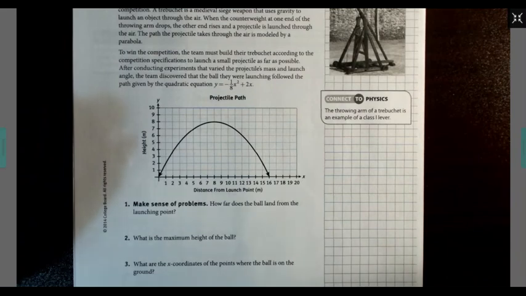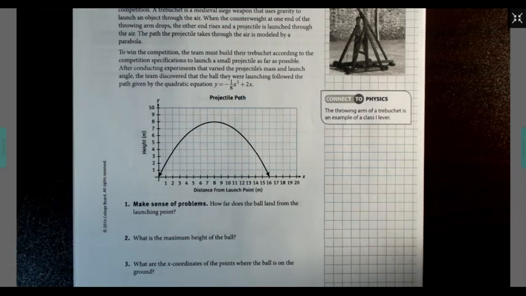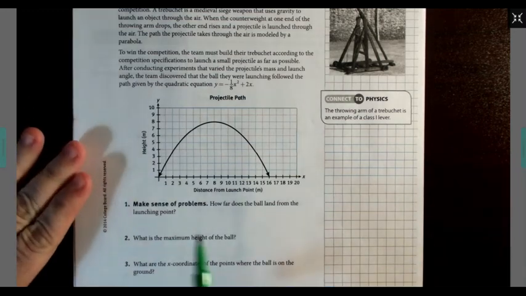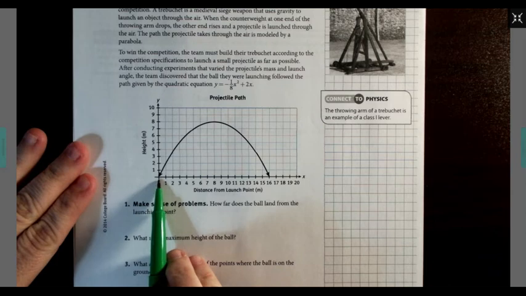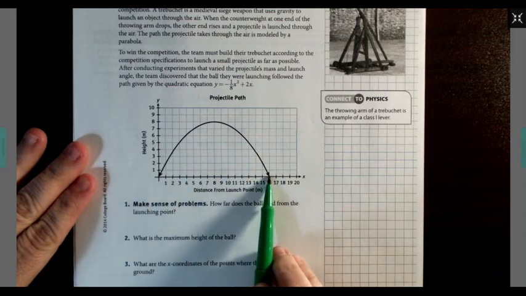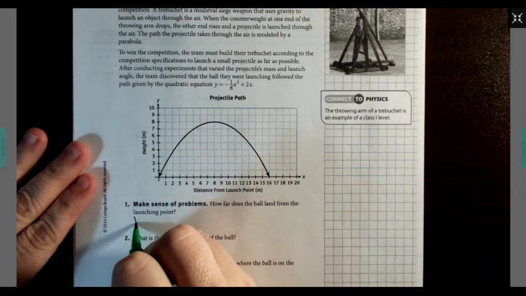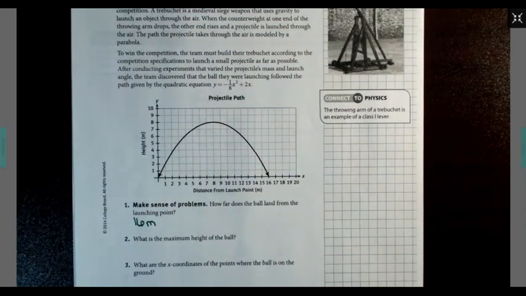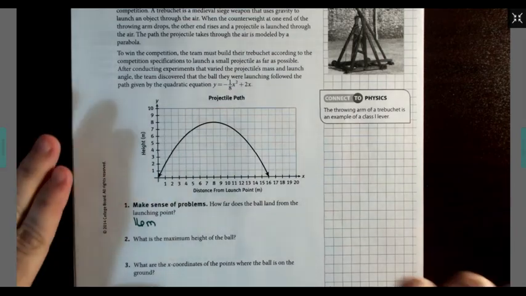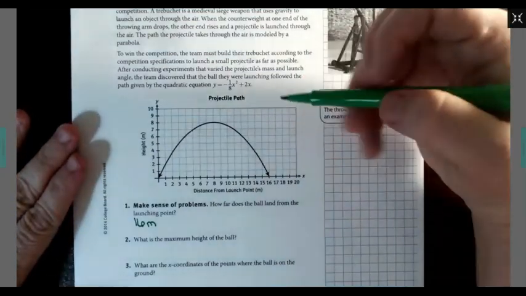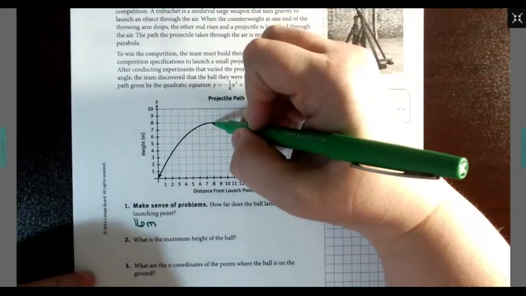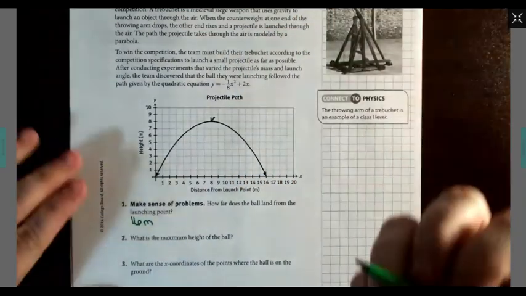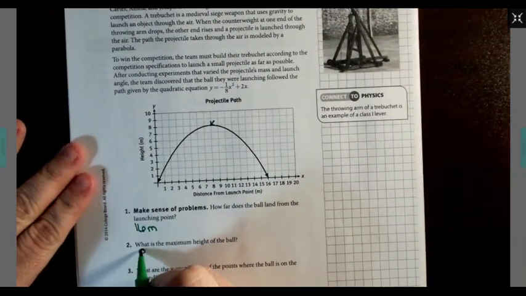Make sense of this problem. How far does the ball land from the launching point? It started at 0 and it ends here, so it lands 16 meters away from the starting point. What is the maximum height that the ball reaches? The maximum height would be here at 8 meters high.